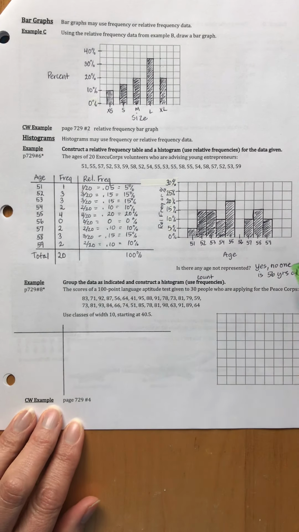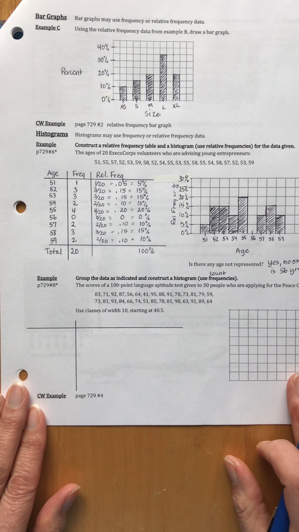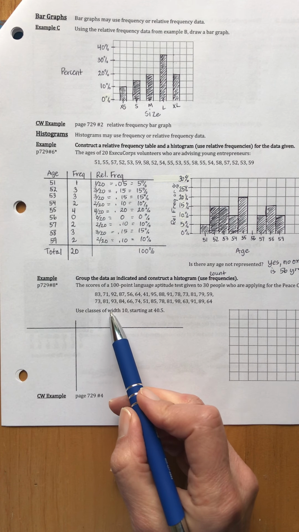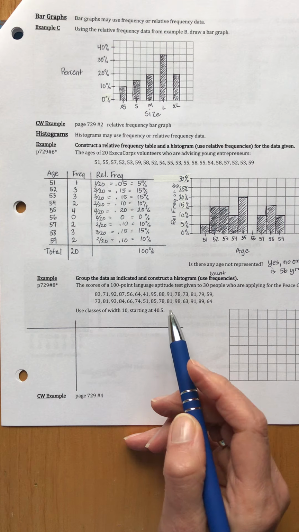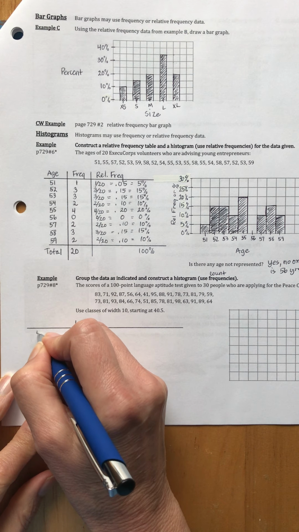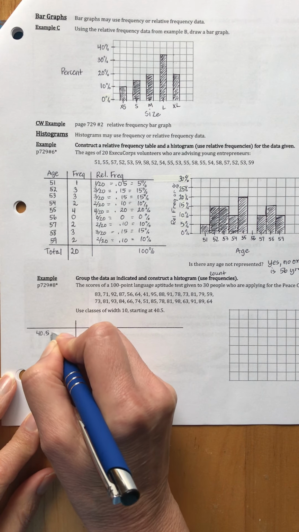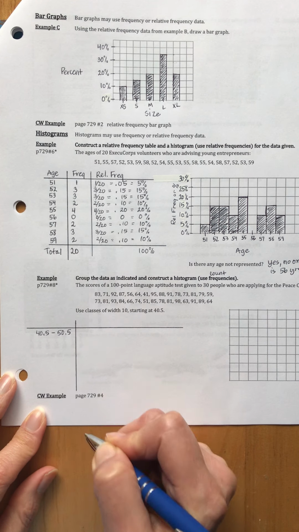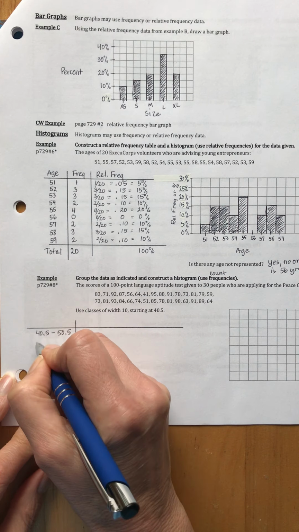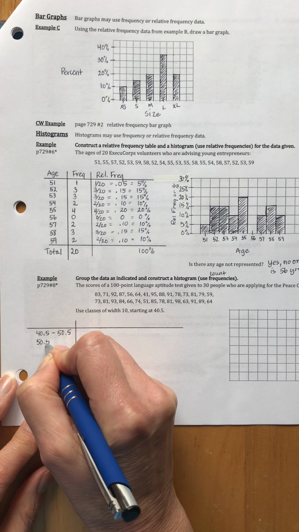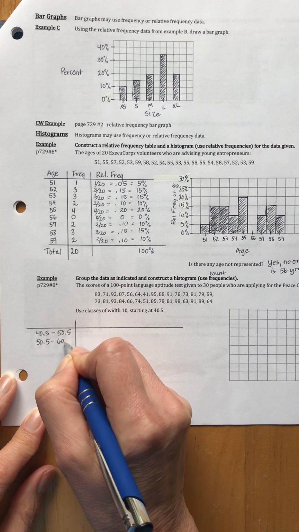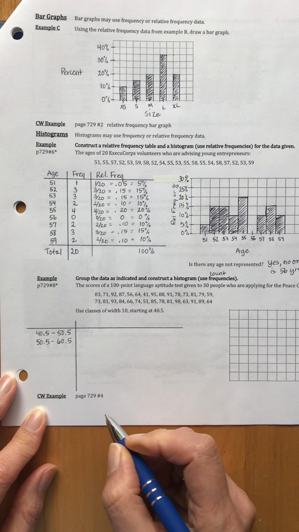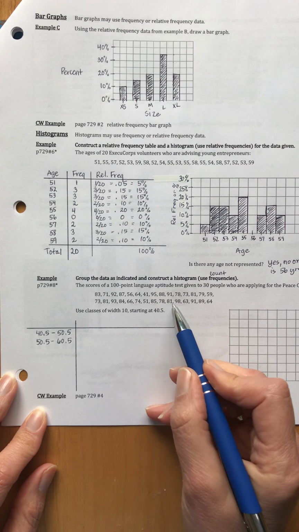The first thing they're asking us to do is use a class width of 10 and start at 40.5. So we're going to go 40.5, and then add 10 to that, so that goes to 50.5. Then we start at 50.5 and add 10 to go to 60.5. And we keep doing that until we get to the upper part.